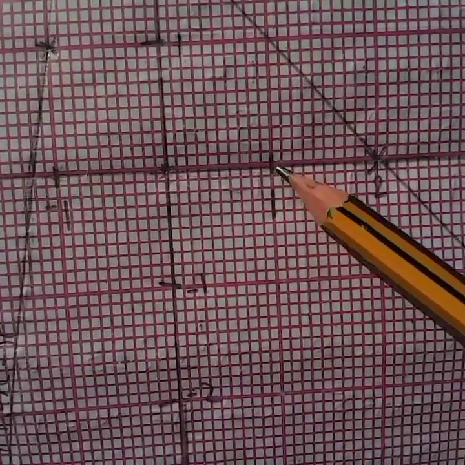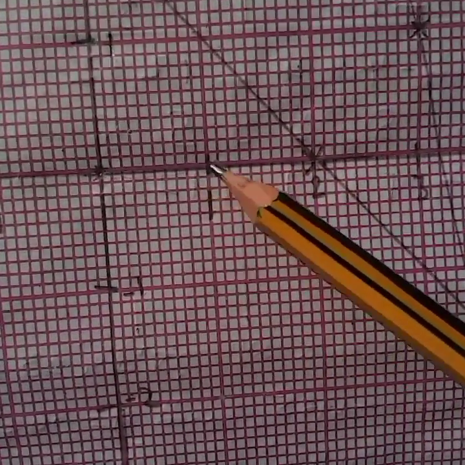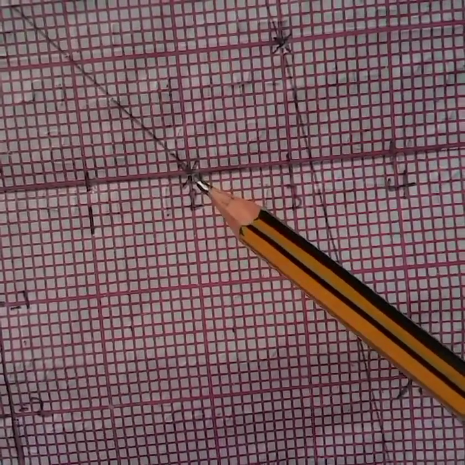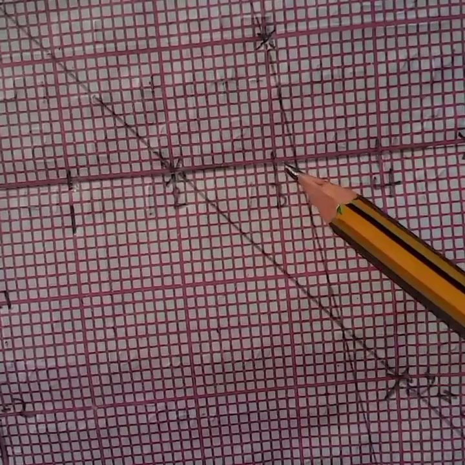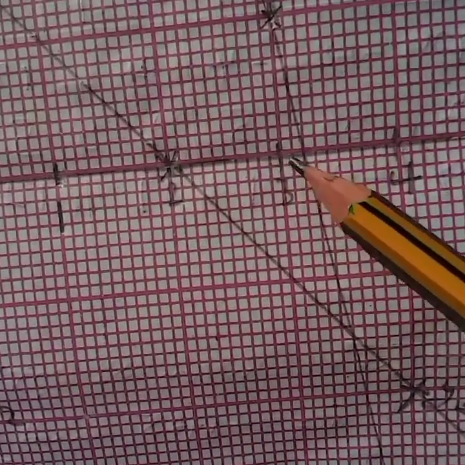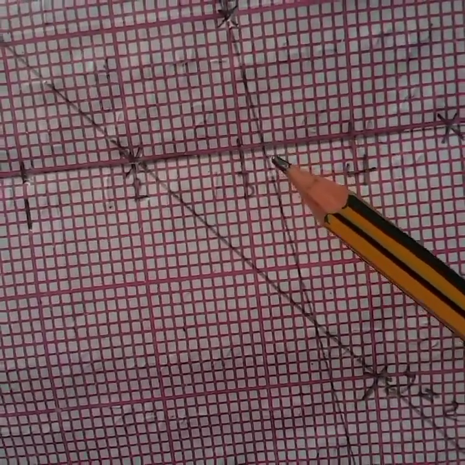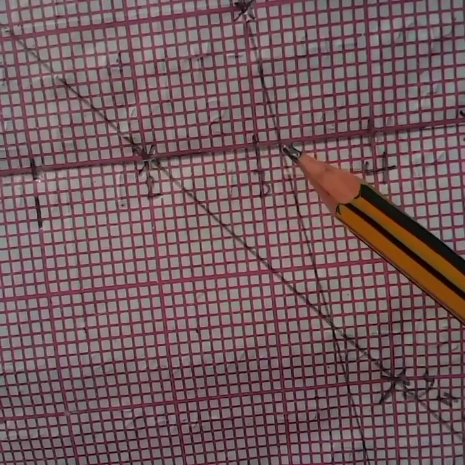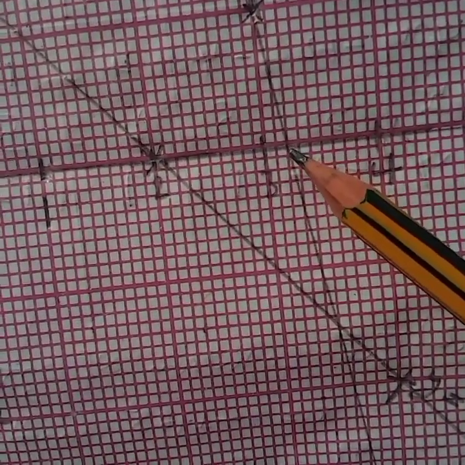That is to say, if here is 1, here is 2, we are looking at that point where it touches the x-axis. Here is 2, now here is 3. Can you see where it touches the x-axis? Here. And this is 3, so this will be 3.1, and this is exactly 3.2.